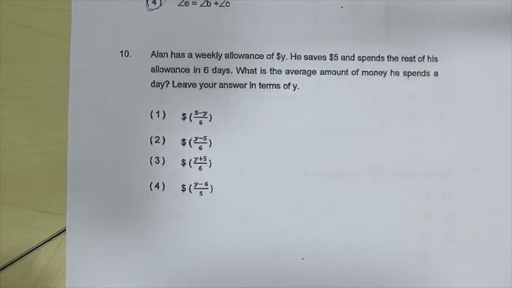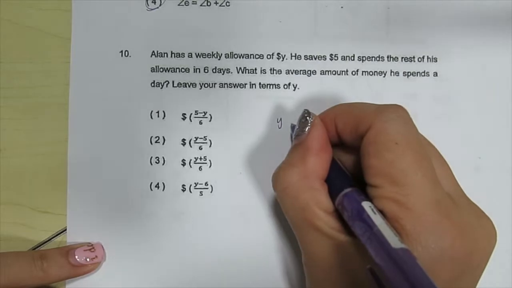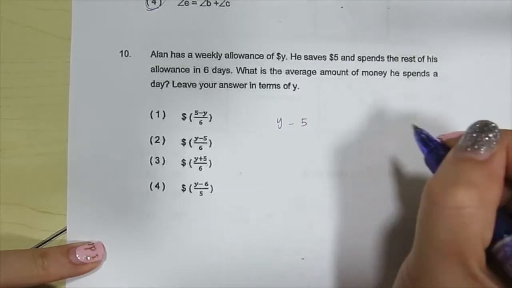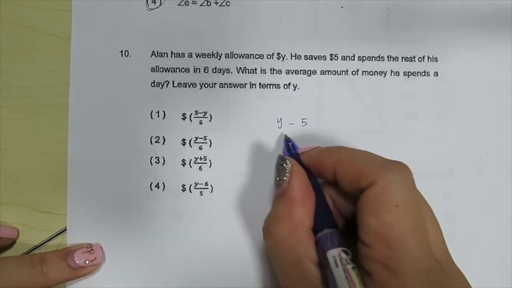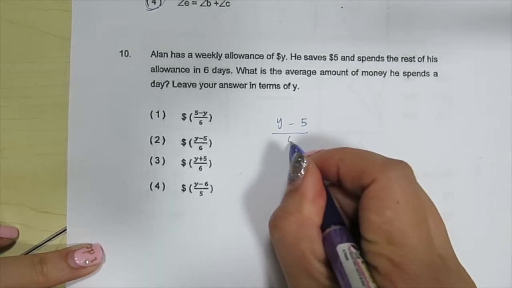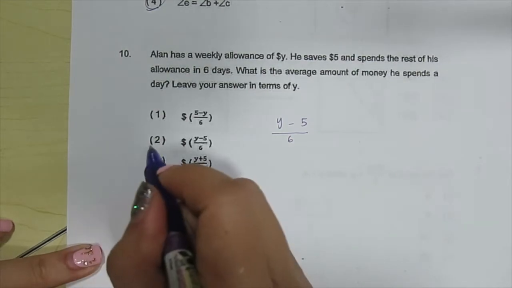Question 10. Weekly allowance of Y dollars. He saves $5 and spends the rest of his allowance in 6 days. So first and foremost, total Y, he saves $5. So we take that away. And the remainder, he spends over 6 days, out of 6. So the answer should be option 2.